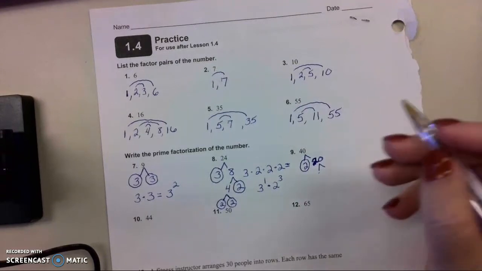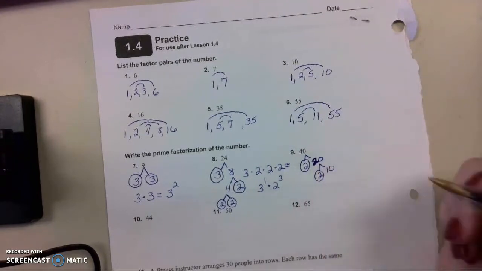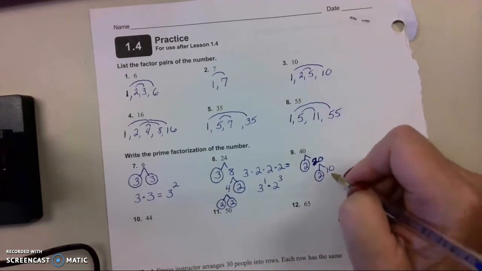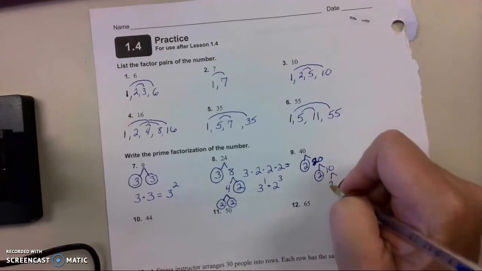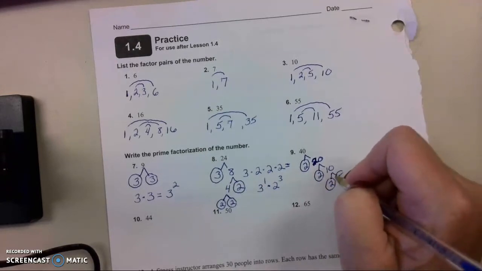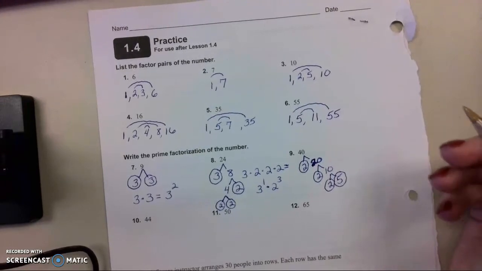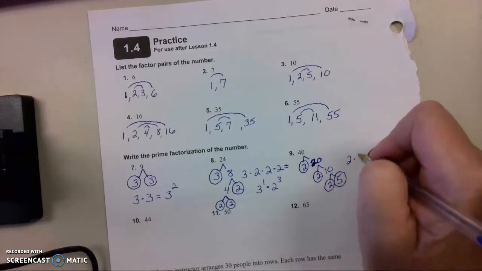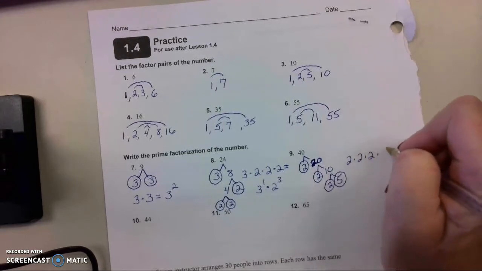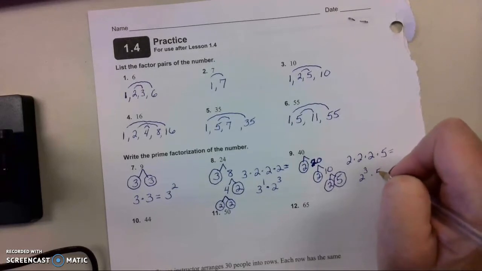Okay, branches will grow from our 20, and I'm going to choose 2 times 10. Again, 2 is our prime number. Branches grow from my 10, and I have 2 times 5. 2 is a prime number, and so is 5. I don't have any more branches, so I'm ready to pick my berries. So I have 2 times 2 times 2 times 5, which can be written as 2 cubed times 5.